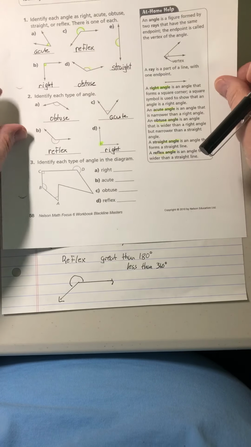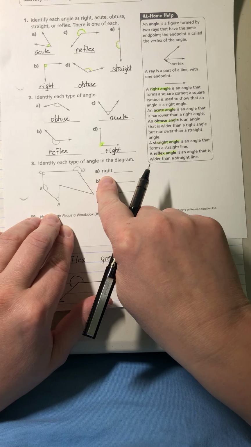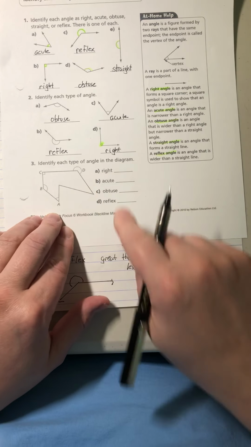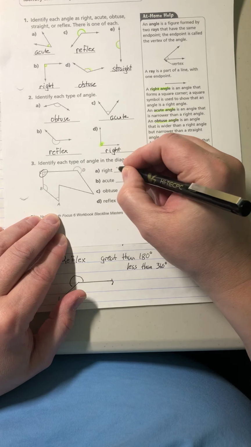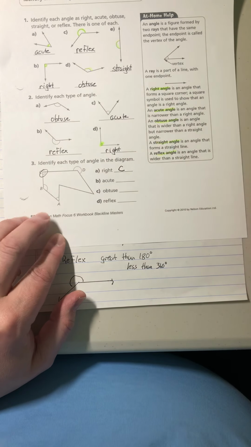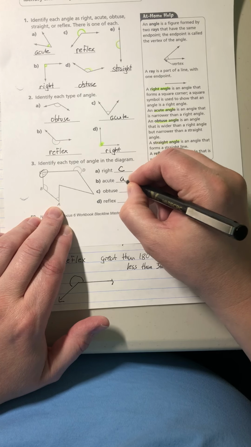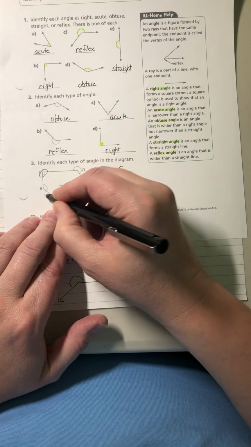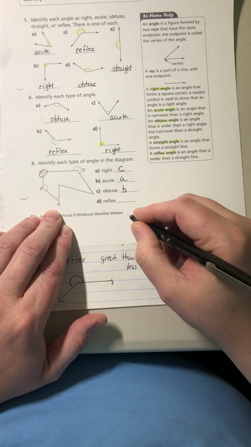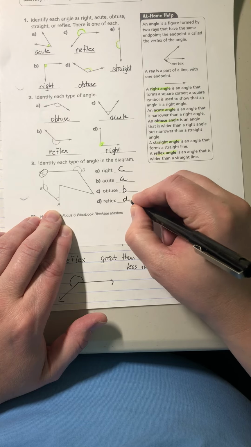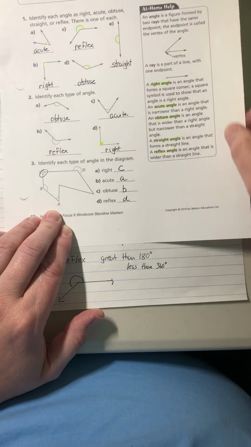So the last question here is identify each angle in the diagram. So I've got to find a right angle, sorry. Looking here, I find this square. So the right angle is the letter C. The acute angle, right there, that's less than 90. Obtuse is B, because that's greater than 90. And D is the reflex. Kind of cool, okay?